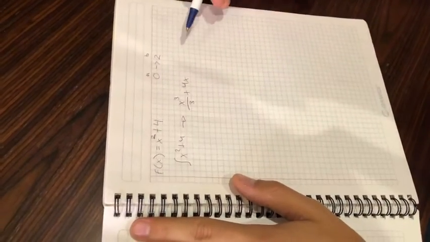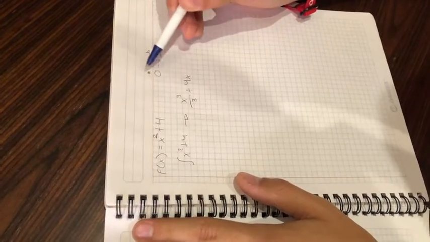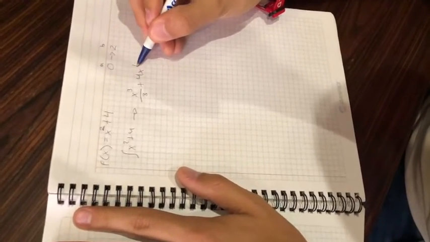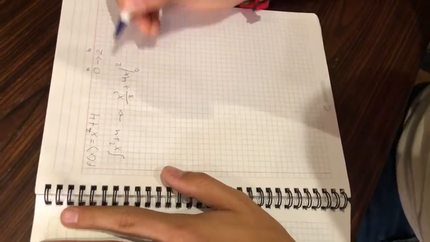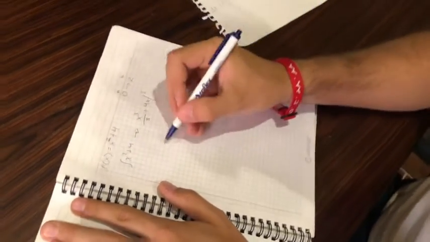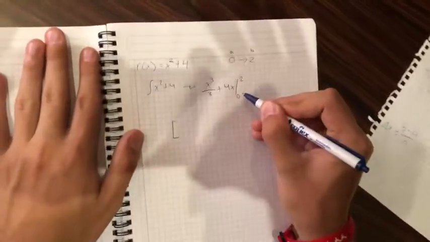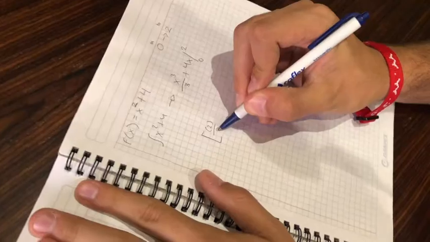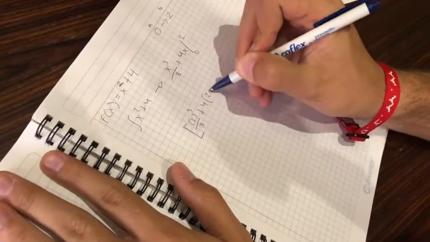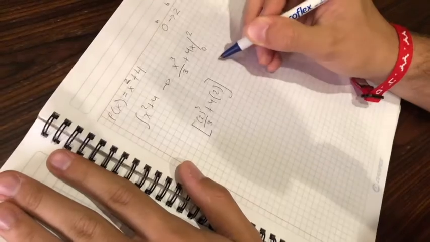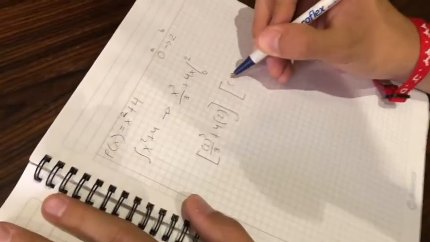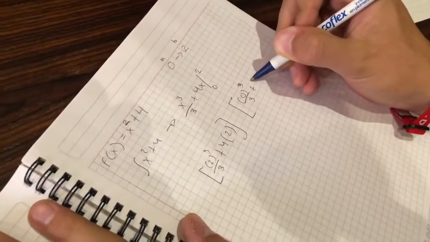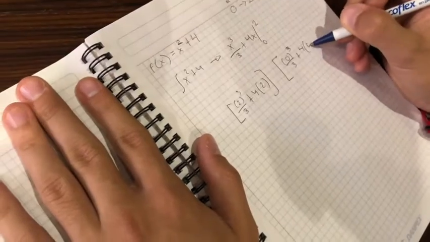Now we're going to be finding the area between A and B. So in this case it's 0 and 2. So we're going to be putting this sign from 0 to 2. Now we're going to be plugging, first of all, the biggest number, in this case the 2. And then we're going to be plugging the lower number, which in this case is 0.